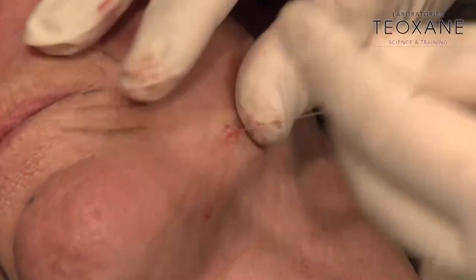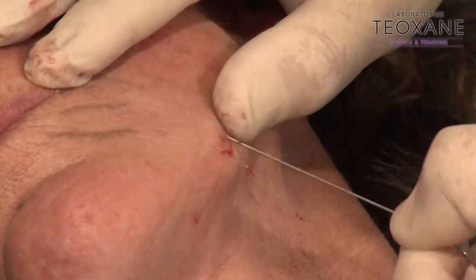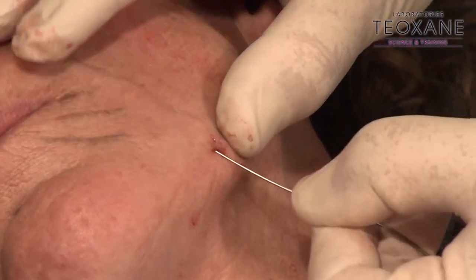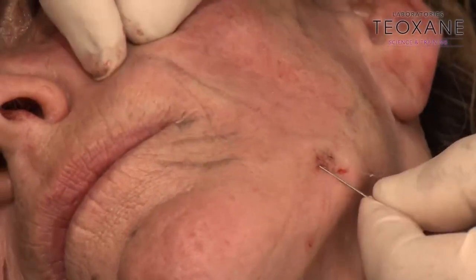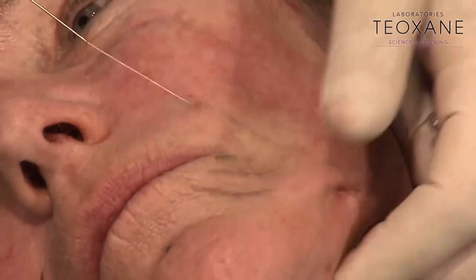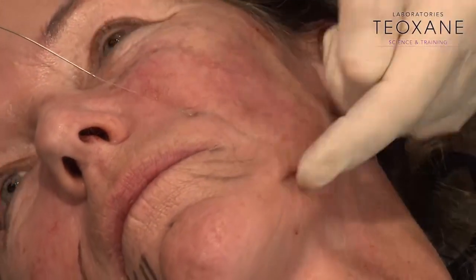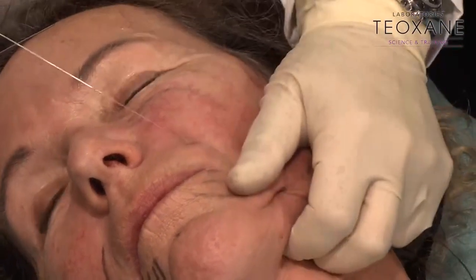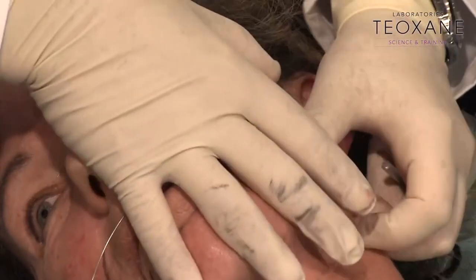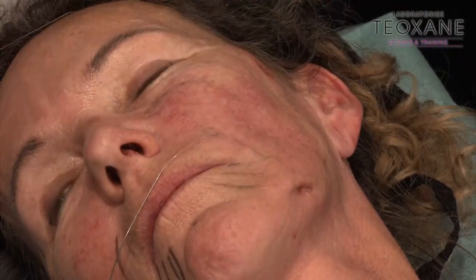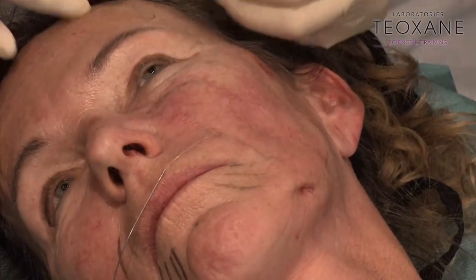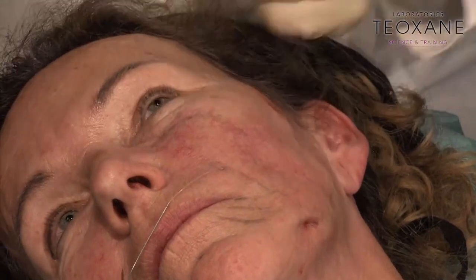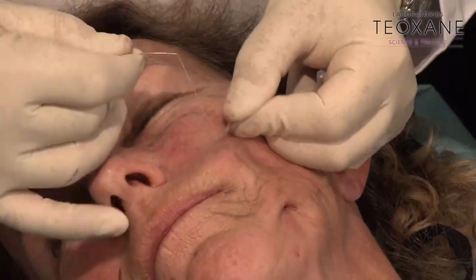Okay, and I'm going to lift my other vector. Okay, that's it. You see, with one thread, I've created 1, 2, 3, 4 vectors. Get my thread. You see the tension I have?